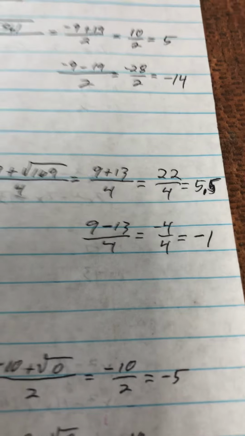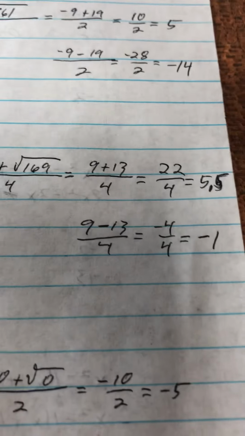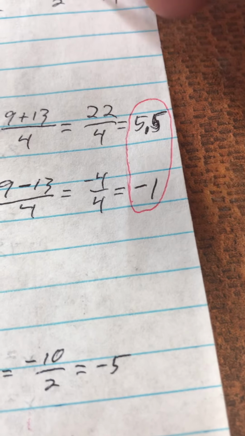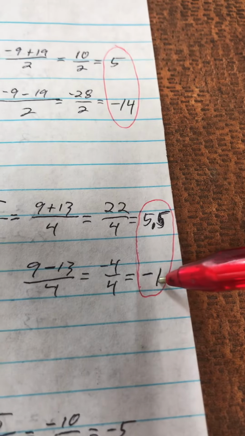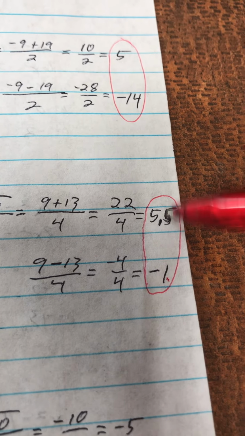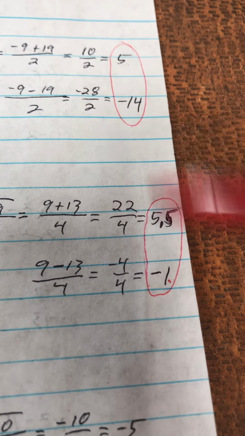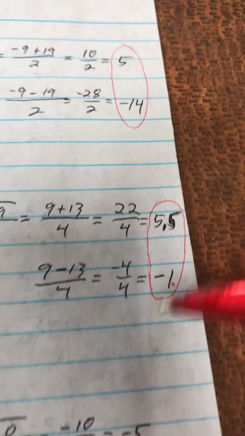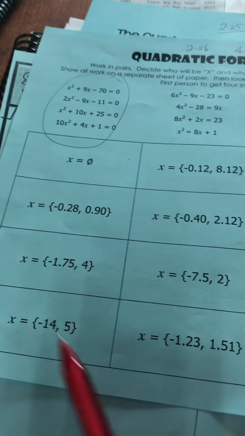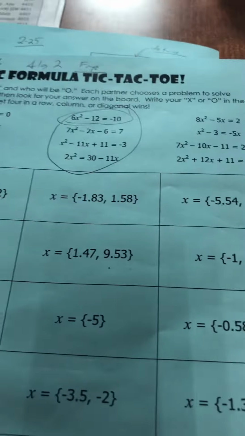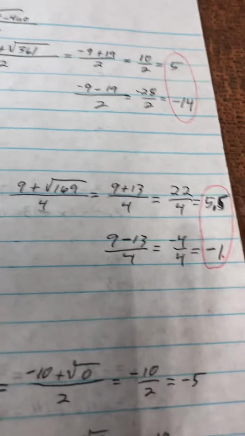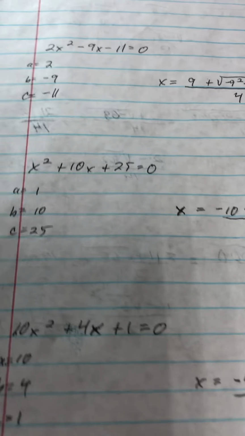Now, these answers back here are your answers. Let me circle them in red. Every single time I noticed that I did these, they did the minus first, and then they did the add. So it doesn't matter the order. Just look for the pair of answers, and those answers are down here somewhere. If you're doing this at home, you're not playing tic-tac-toe, so you're not putting X's and O's, but you are definitely going to be able to find the answers so that you know that you did them right.